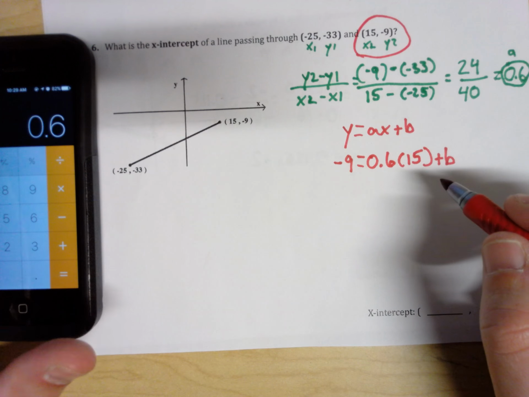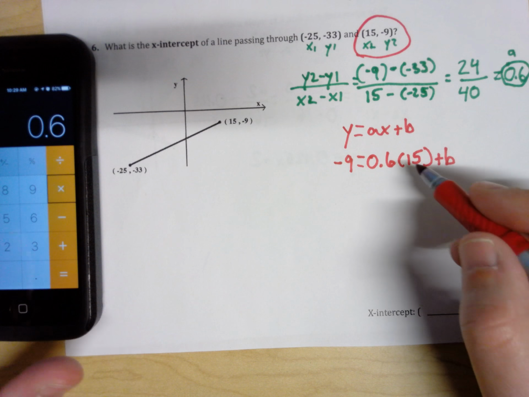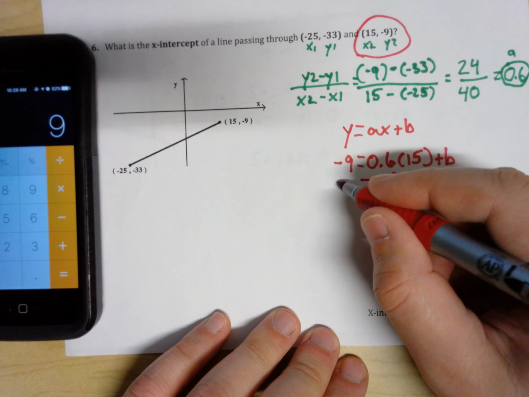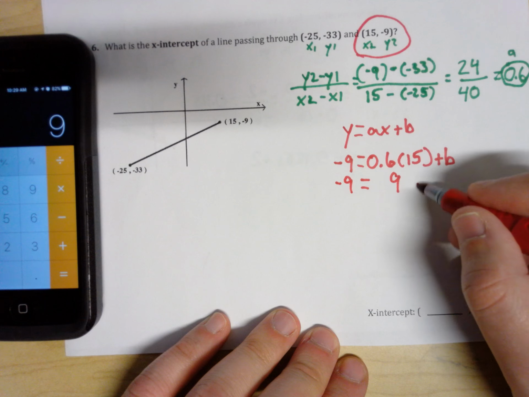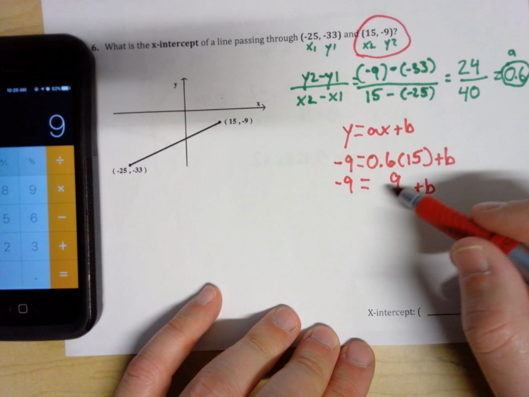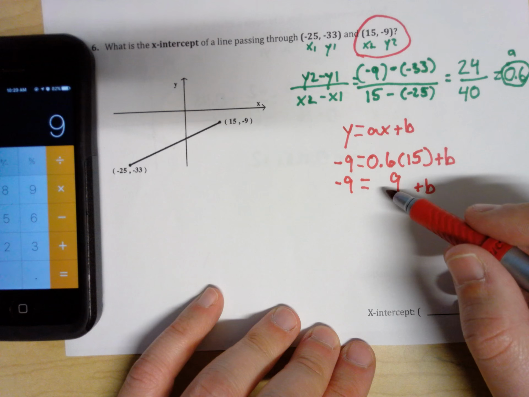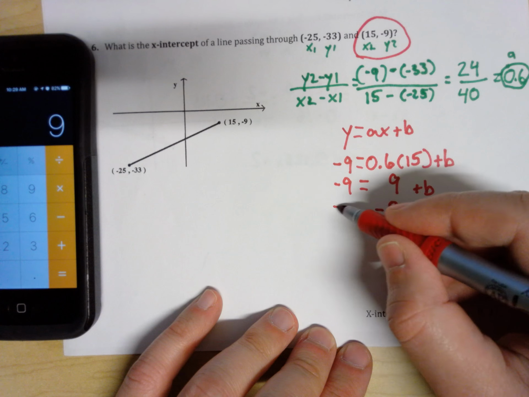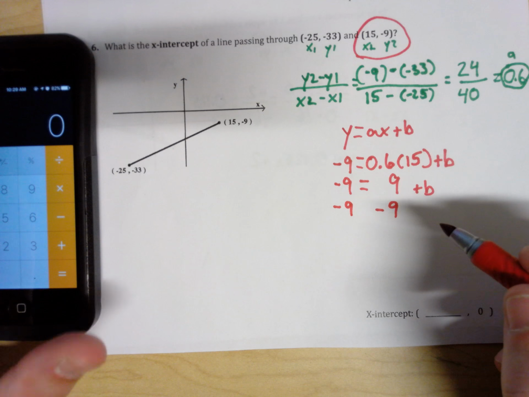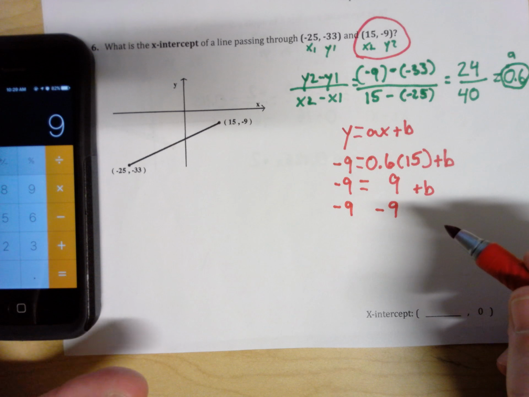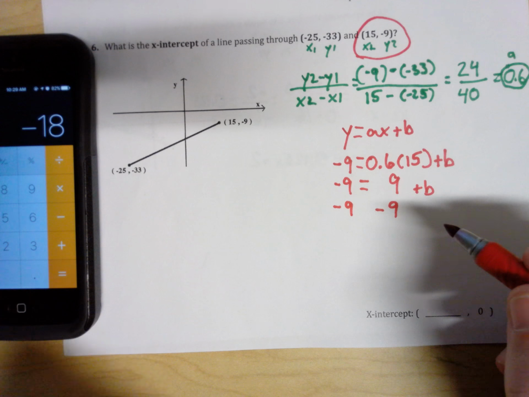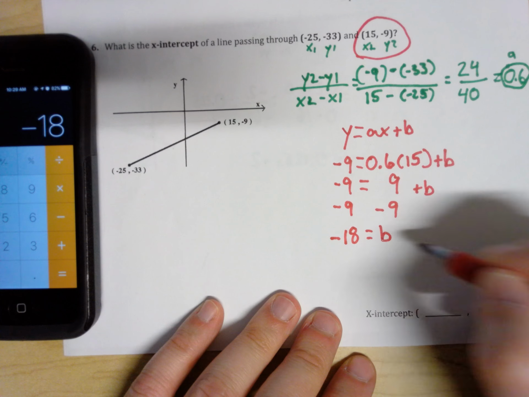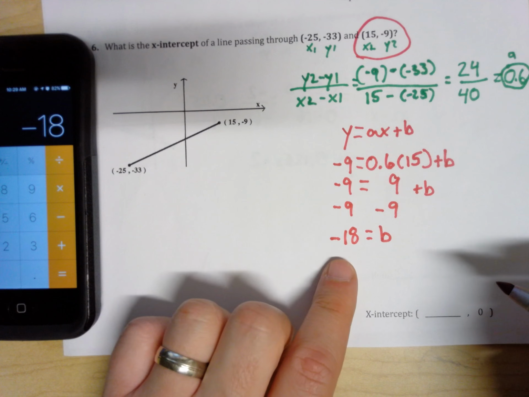So now I'm going to do the steps. I'm going to do 0.6 times 15 because I want to get those numbers combined. So that equals 9, and that equals negative 9, and that's a b. So the next thing I want to do is cancel out this positive 9. The only way to cancel it out is to minus 9 from it. So I'm going to minus 9 from my negative 9. Make sure you use your calculator so you do this right. So you're doing negative 9 minus 9 equals negative 18 equals b. So now I have my y-intercept.